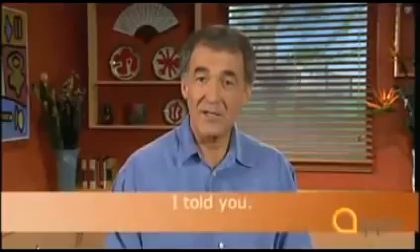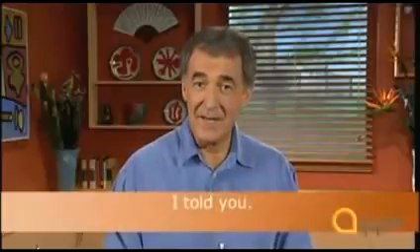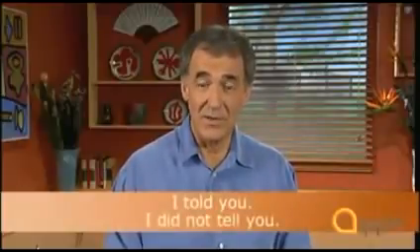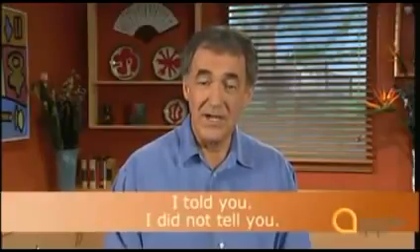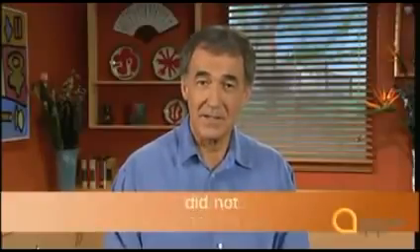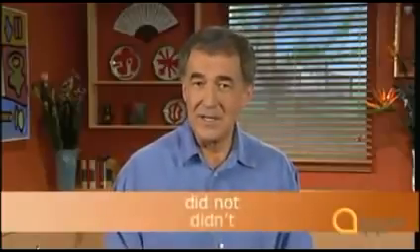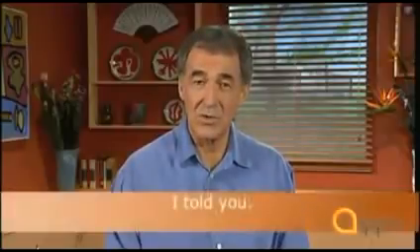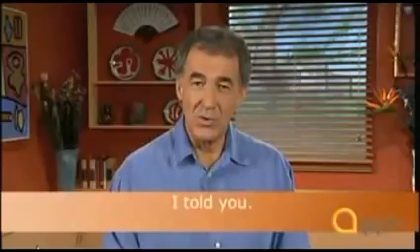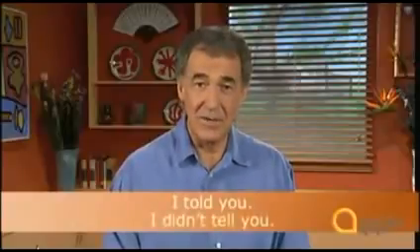This negative form of did not or didn't also makes past tenses. If we're talking about the past, we say, "I told you." But the negative is, "I did not tell you." Both of these phrases are talking about the past. Did not or didn't is like ed on the end of verbs or irregular past tense forms such as told.